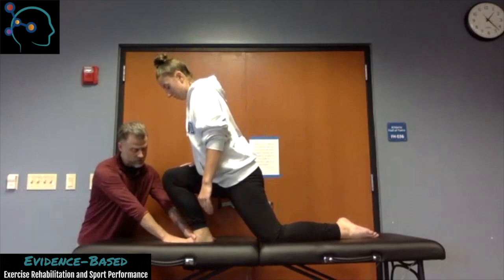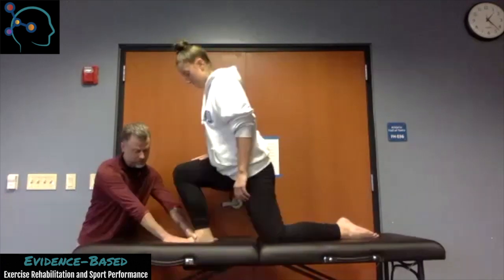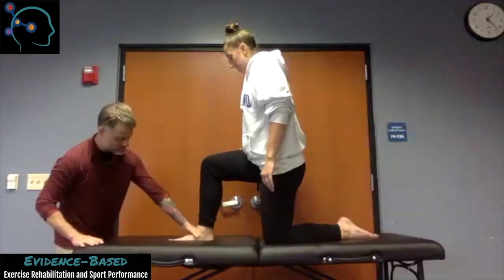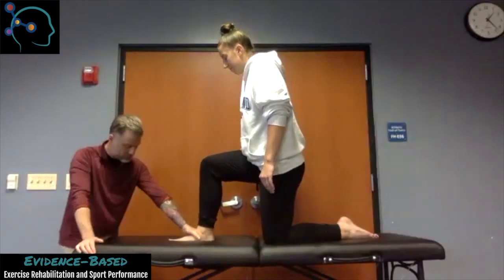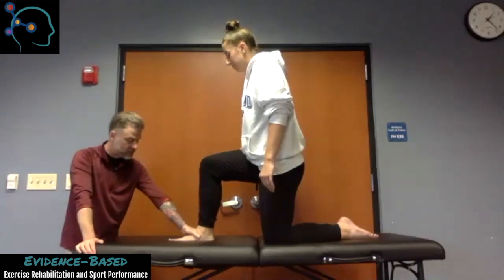Okay. This is just as far as I can go. Okay, that's as far as she can go. Come on out of it. Okay, so as I stated before, when you get your hands on this area, you're really looking at the mid-tarsal joints, the talonavicular joint, the calcaneal cuboid joint, as well as that talus.